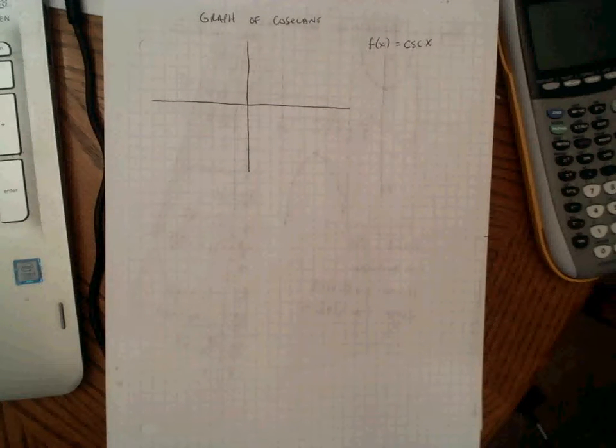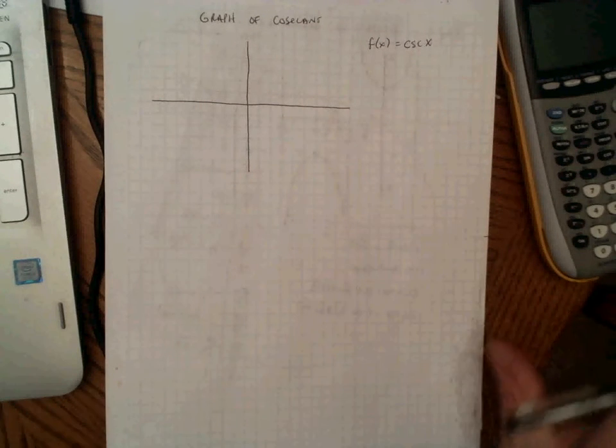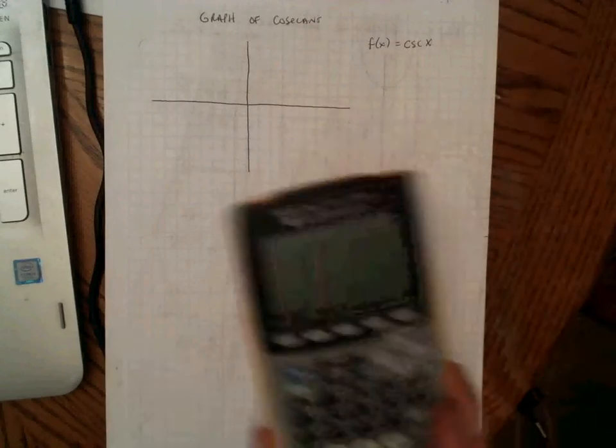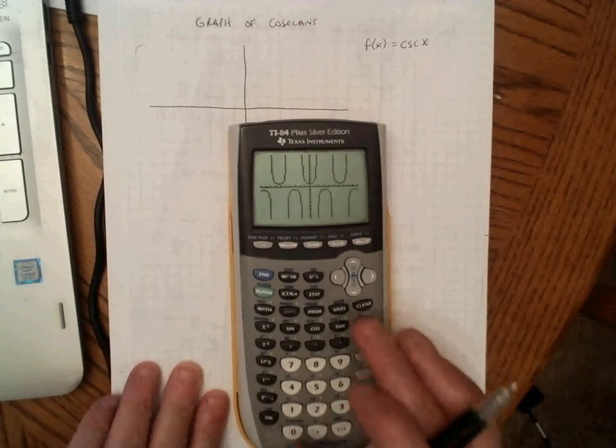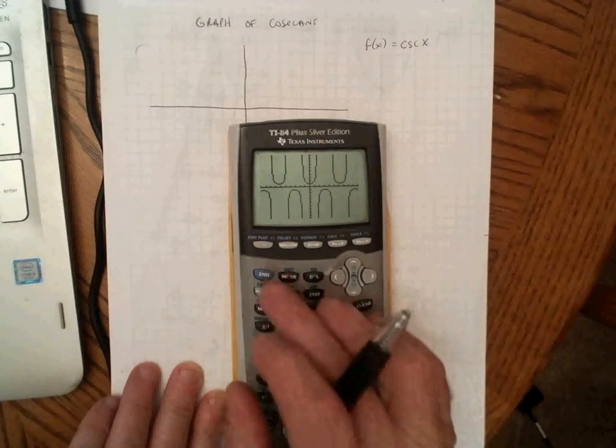Okay, second video for day 10. This one's a graph of the cosecant. Recall the last video we showed you the graph of the secant. This was the graph of the secant. You might already be guessing that this is going to be similar.